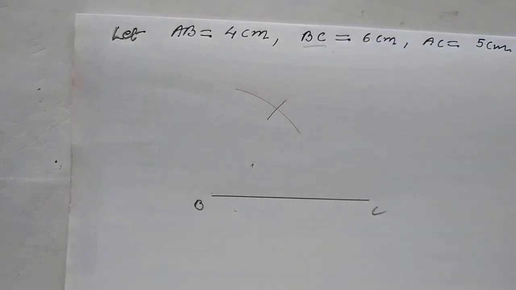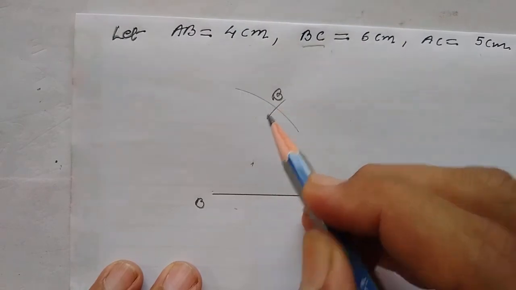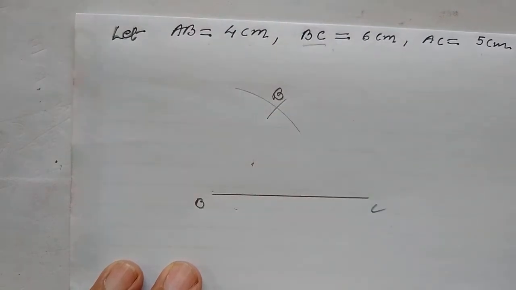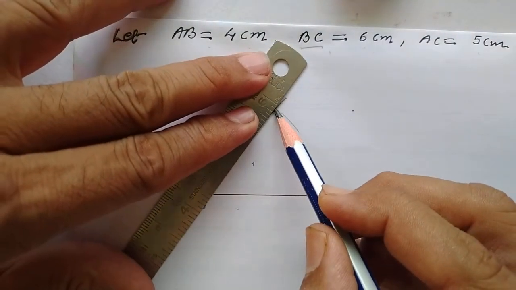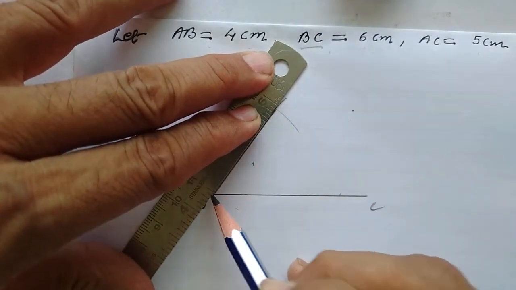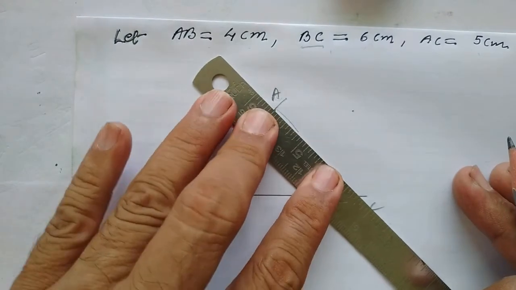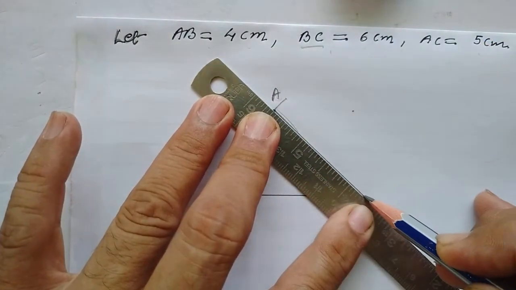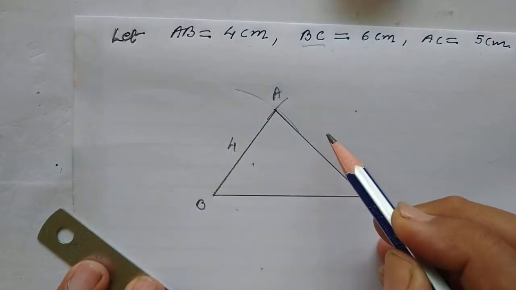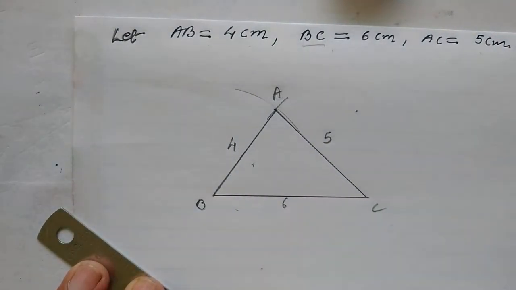So this will intersect, and we call it A. Join AB and AC. This is 4, this is 5, this is 6 children.